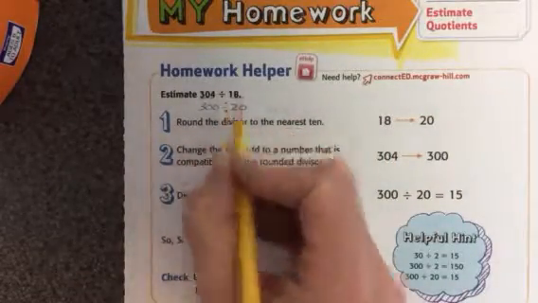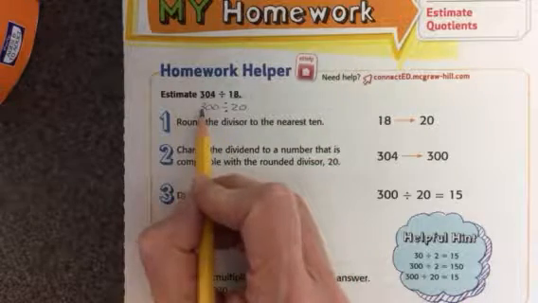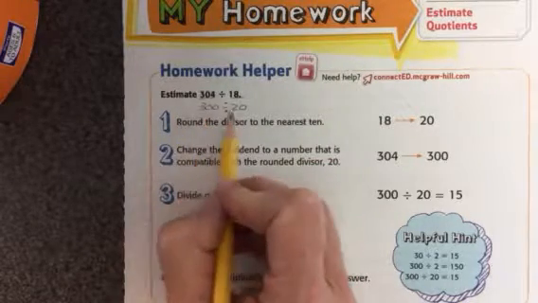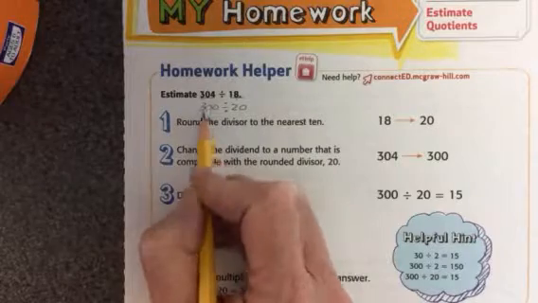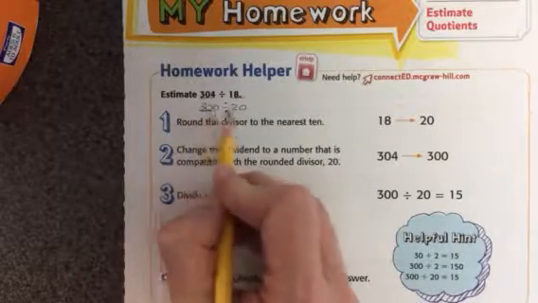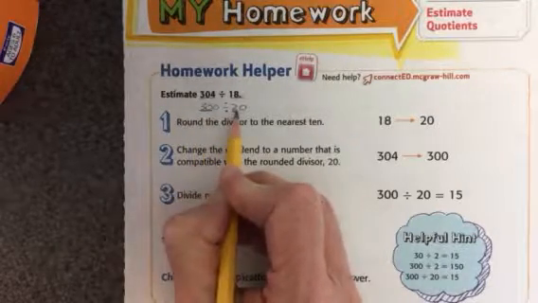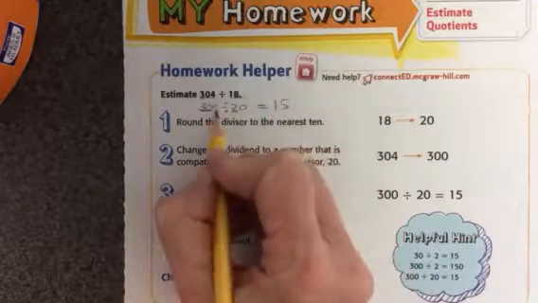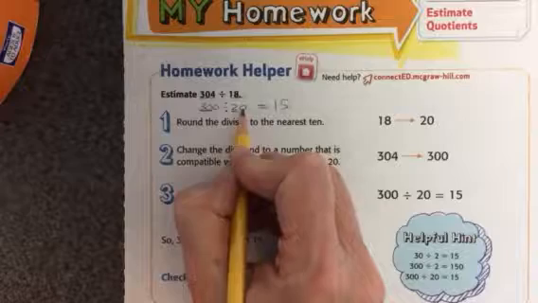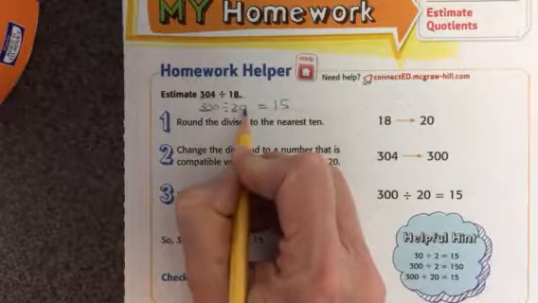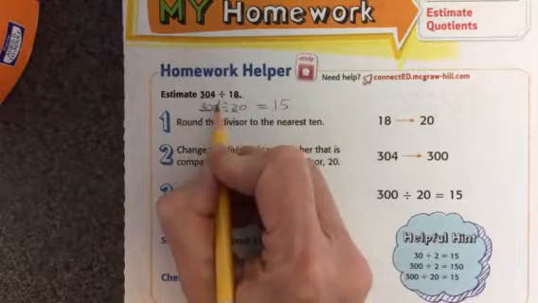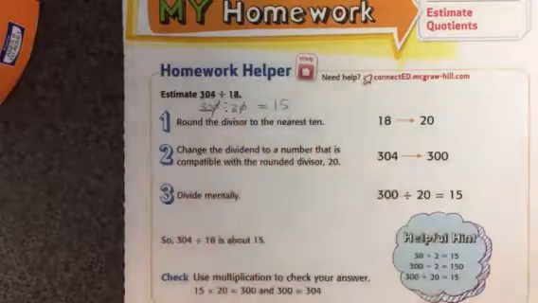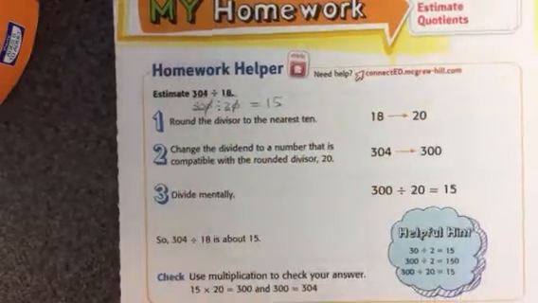So I will do this. Now I'm going to do a basic fact. 3 divided by 2, I can't do 3 divided by 2, but I can do 30 divided by 2. 30 divided by 2 is 15, and then I have a 0 and a 0 in my dividend and a 0 in my divisor. And when I'm dividing, those zeros can cancel each other out. So my answer is 15.